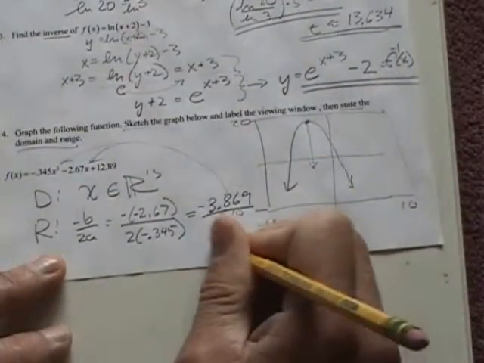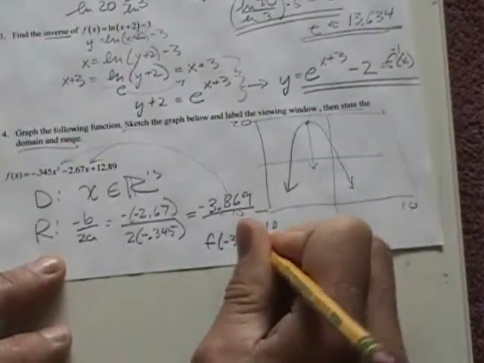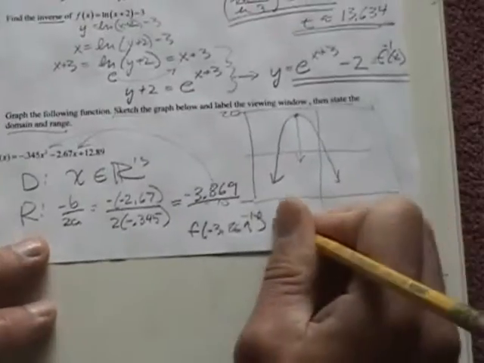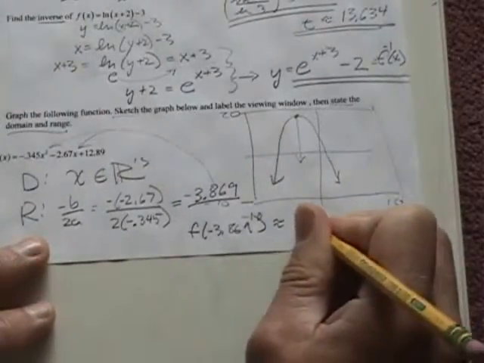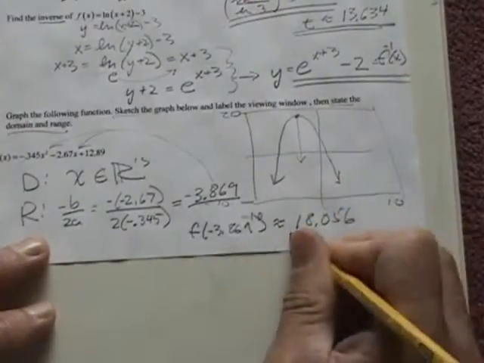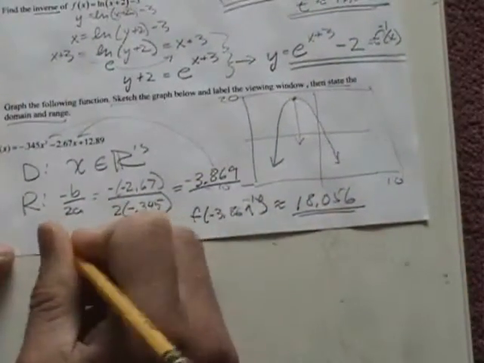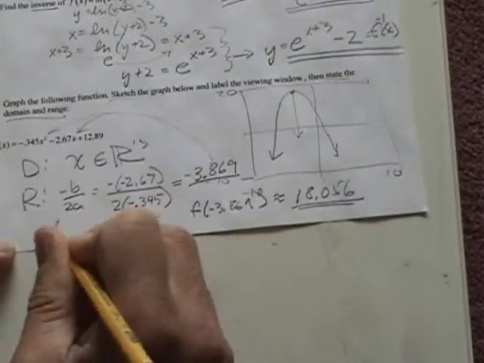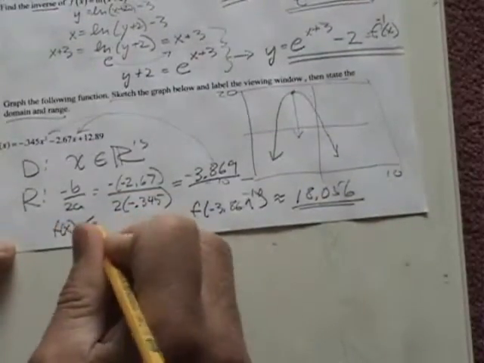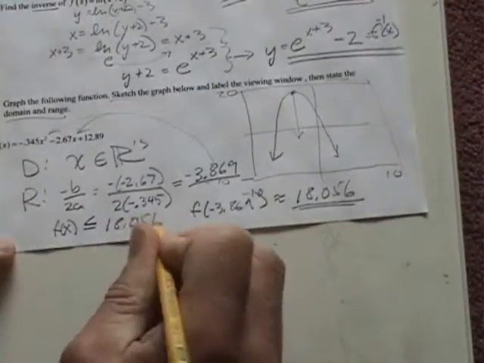And that's going to be f of negative 3.869, which gives you an approximate value of 18.056 when you round it. So your range is all real numbers such that f of x is less than or equal to 18.056. All right, so that's it. Thanks.